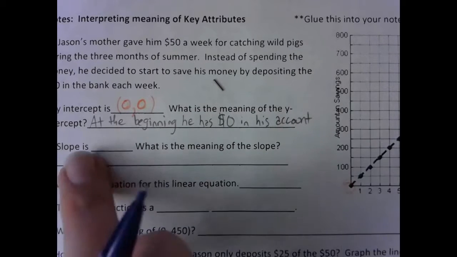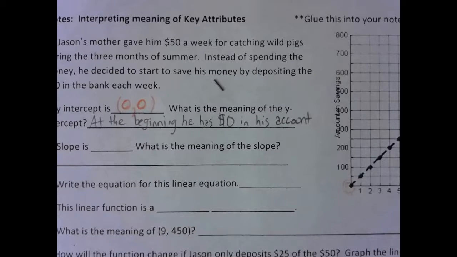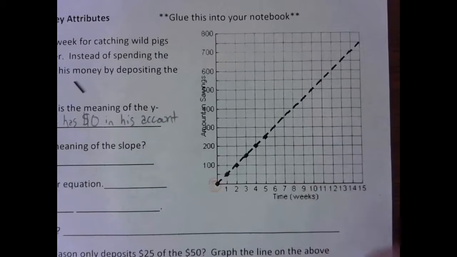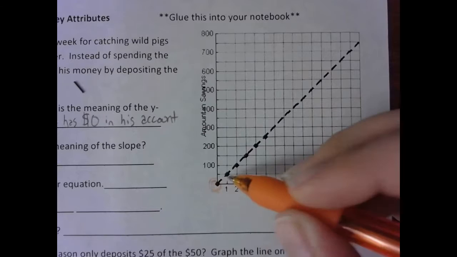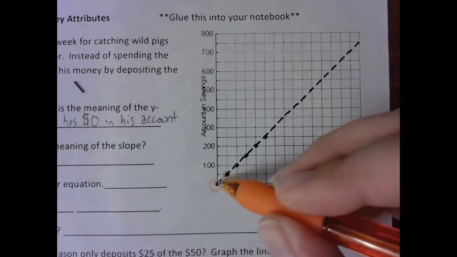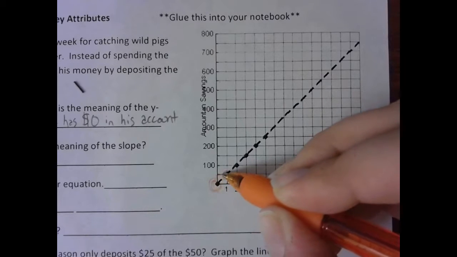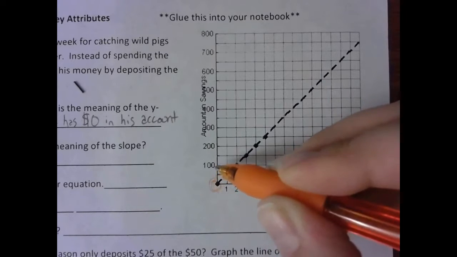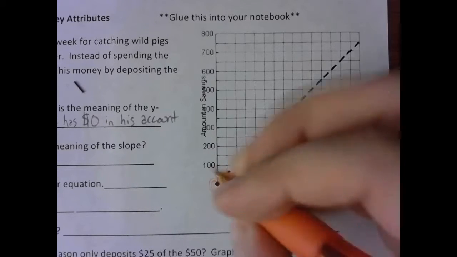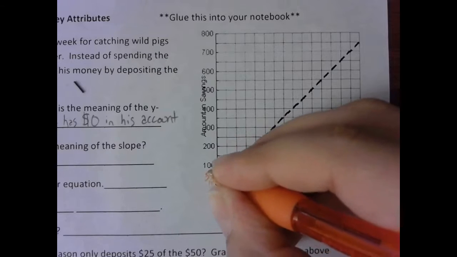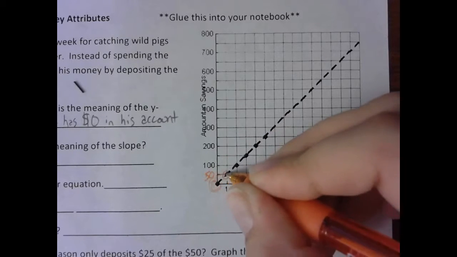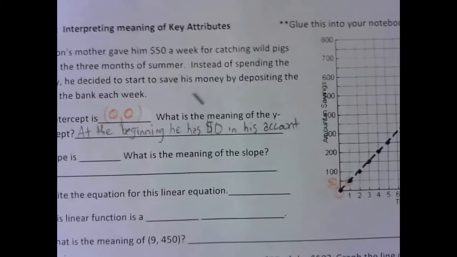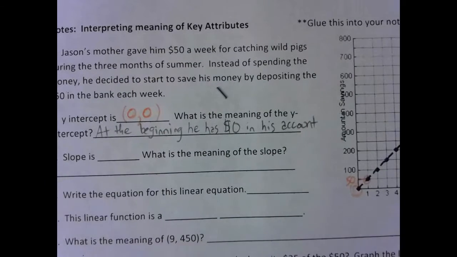Okay, let's find the slope. It's asking for the slope next. Well, remember, slope is rise over run. Let's pick 2 points. Well, let's pick the easy 2. Here's one. Here's another. We go up 1, over 1. Wait a second. We didn't really go up 1. Notice this is 100, which means right here is 50. So we went up 50 over 1. So our slope is 50 over 1.